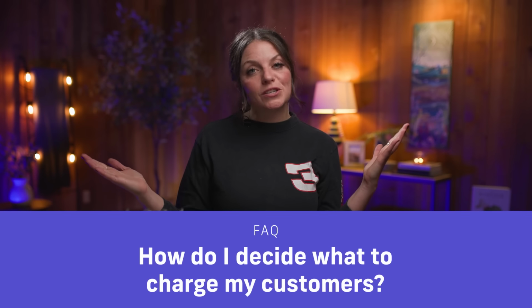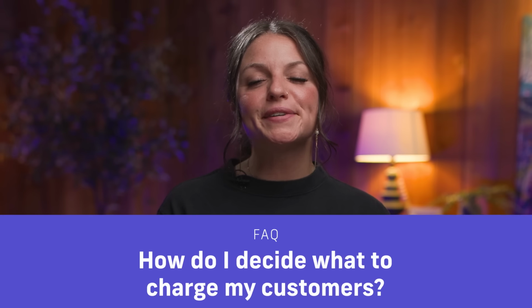How do I decide what to charge my customers? Up to you. So this just depends on what your goals are for your book. If you're using your book as a lead generation tool, then you may want to price it a little bit lower so it's more accessible. If you're using it to drive revenue, then you might want to go a little bit higher, but still keeping within a good range for your topic or genre.